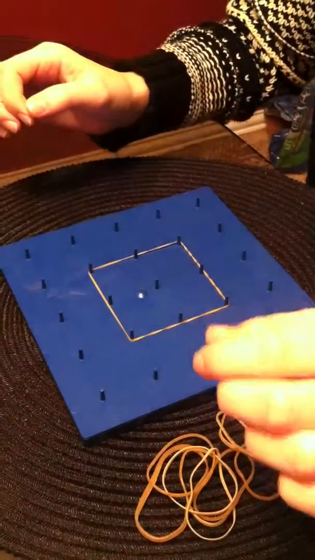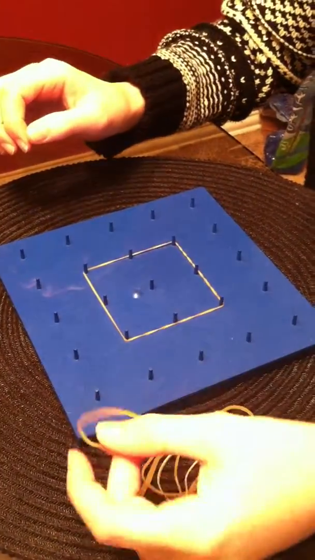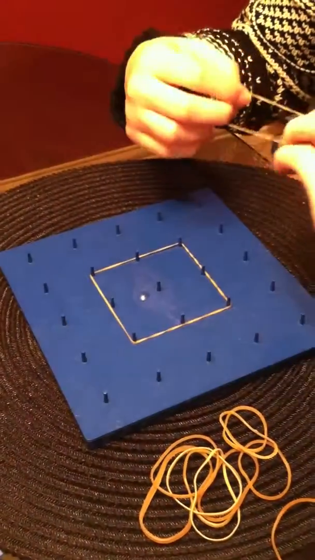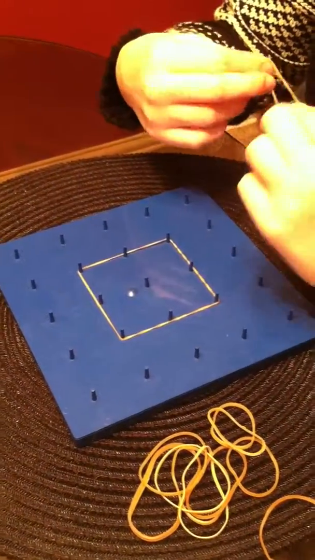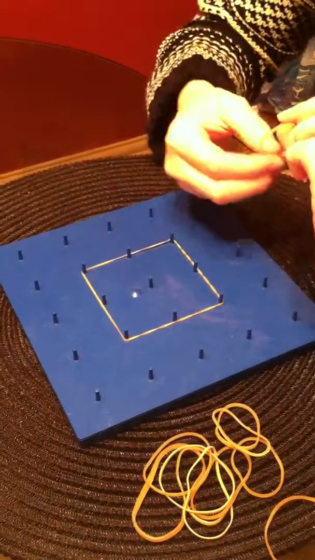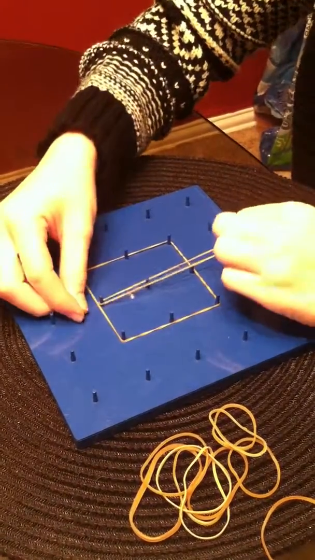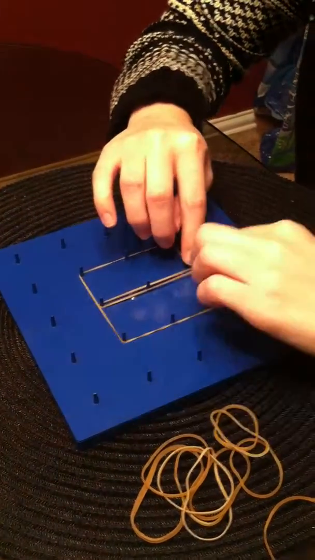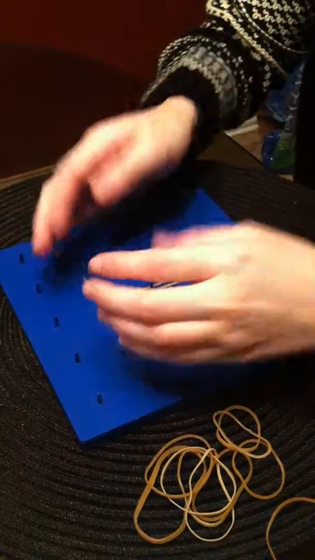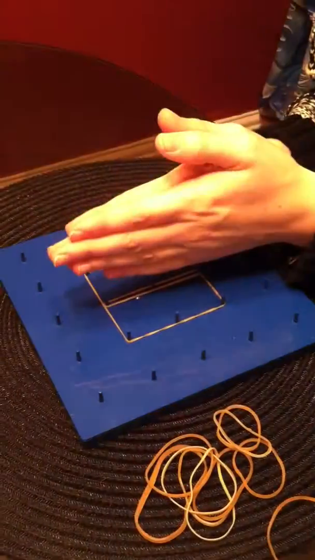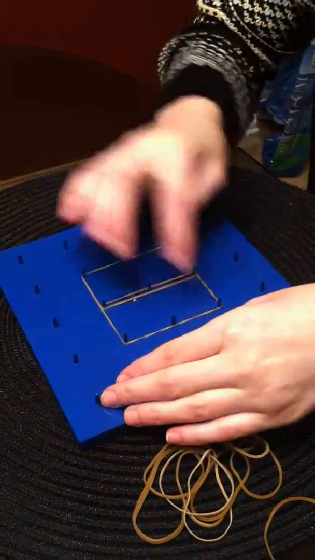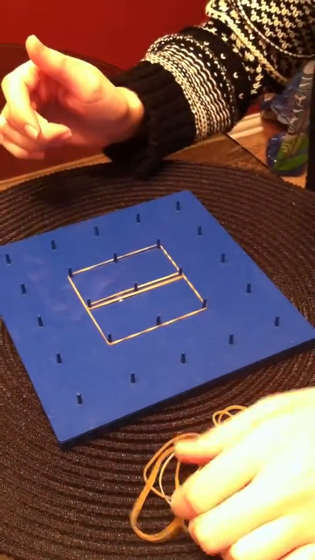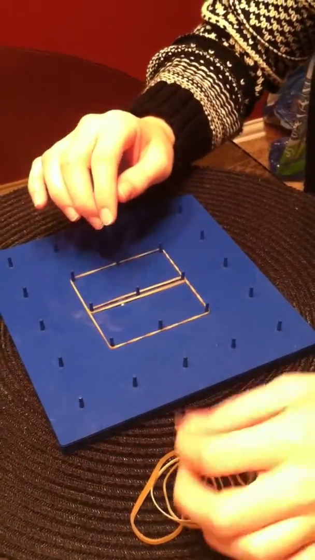You have to know if there are any lines of symmetry within this square. There are actually several lines of symmetry in the square, and I'm going to show you by placing rubber bands along the lines of symmetry. This is a vertical line of symmetry, which means if I folded it in half like this, each side of the square is identical to the other. So that's one line of symmetry.